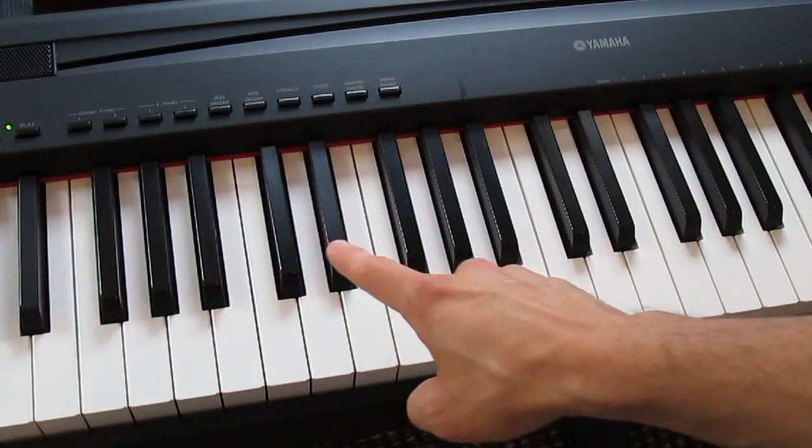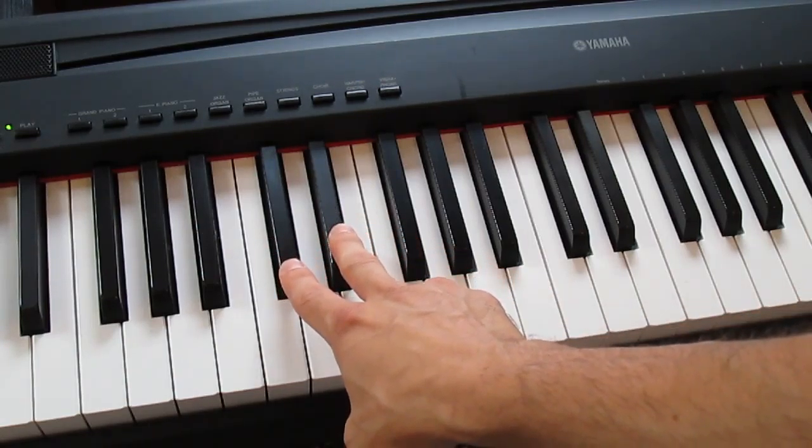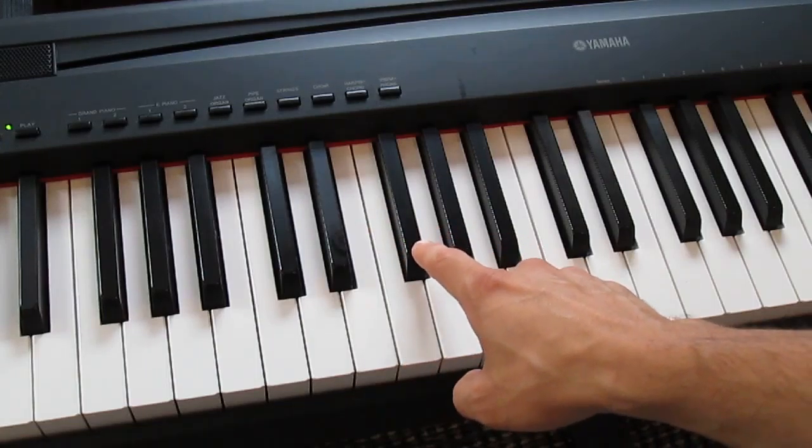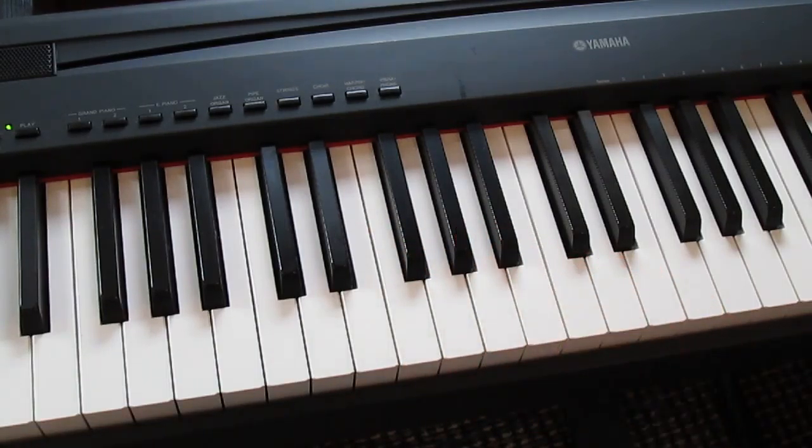So once again, just to review that, I've got C sharp and D sharp in my island of 2. I have F sharp, G sharp, and A sharp in my island of 3. Now, the concept of whole step and half step is going to help us talk about this with a bit more precision in our language.